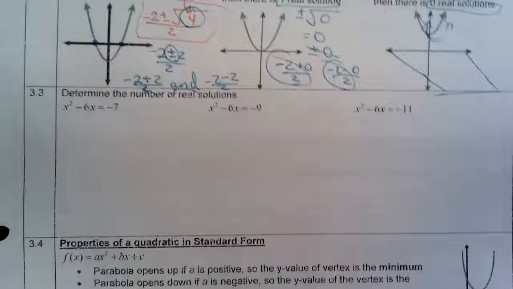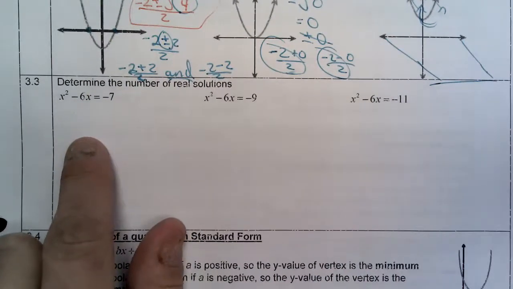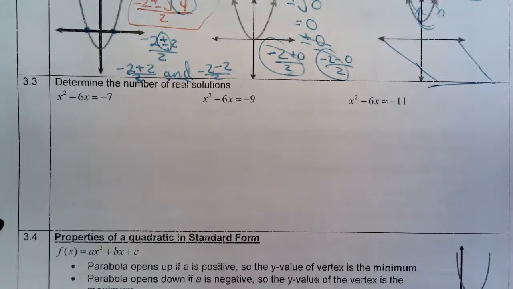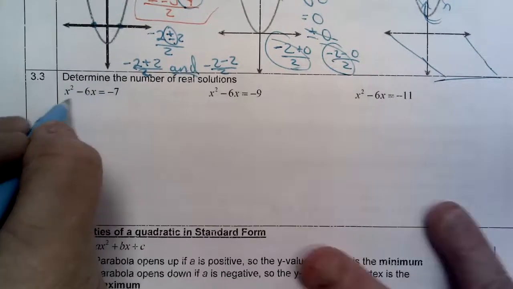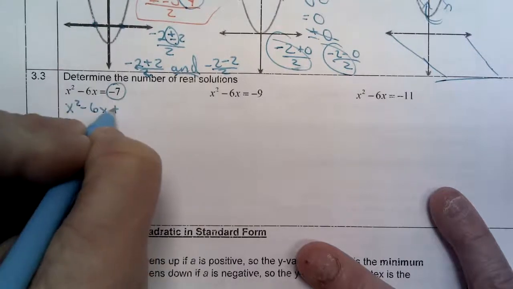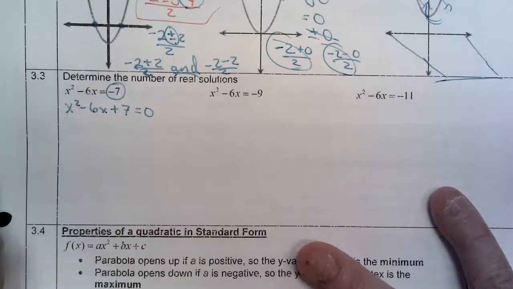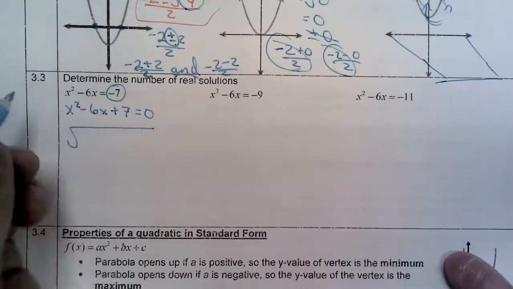Let's go ahead and take a look at these problems. It says determine the number of real solutions. So here we're going to go x squared minus 6x, and I have to add 7 to both sides to get it equal to 0. I'm not going to do the entire quadratic formula, just the part that's under the radical.